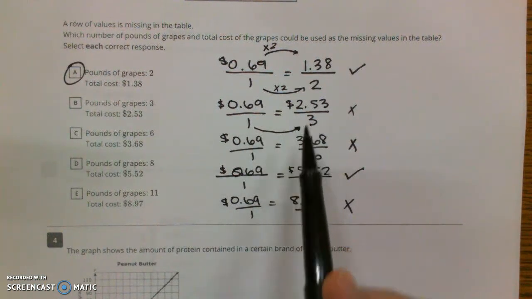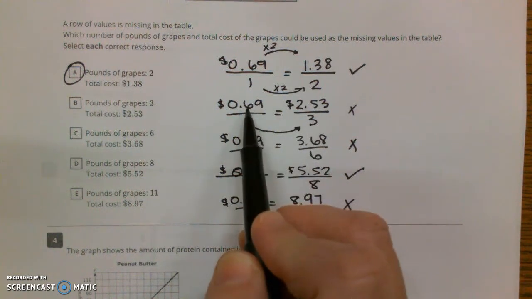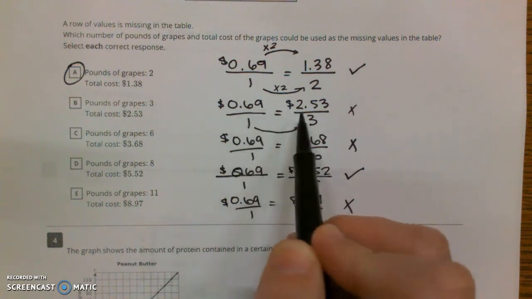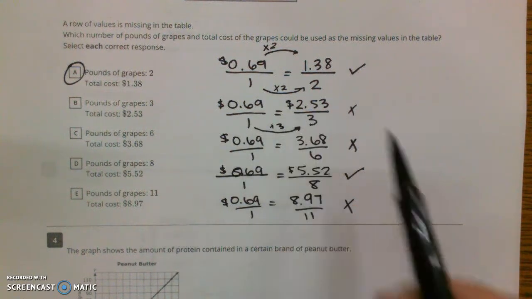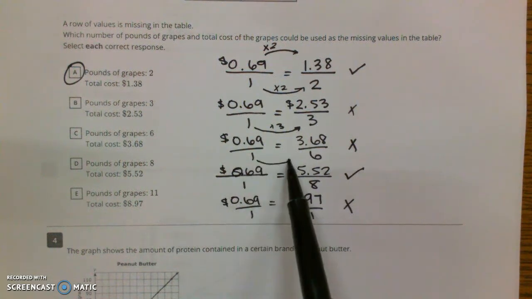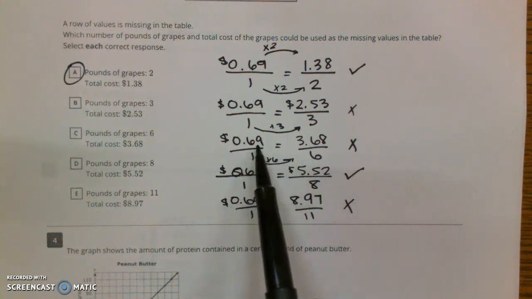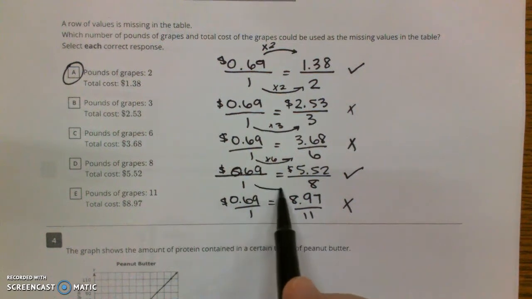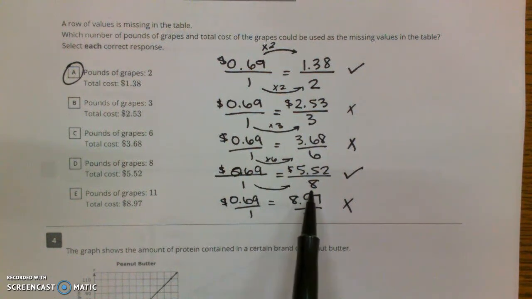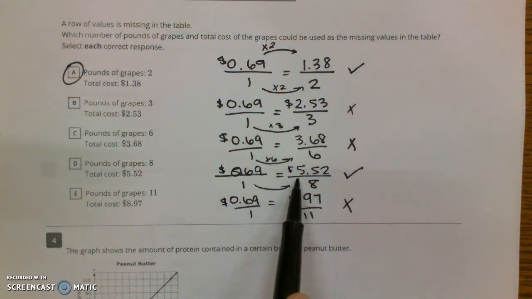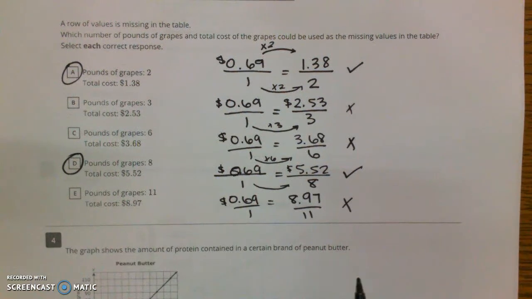1 times 3 pounds. If I multiply 69 cents times 3, I do not get $2.53. So that would not be an answer. 1 times 6 is 6, so 69 cents times 6 does not give me $3.68. 1 times 8 is 8, so 69 cents times 8 does give me $5.52, so D would be an answer.